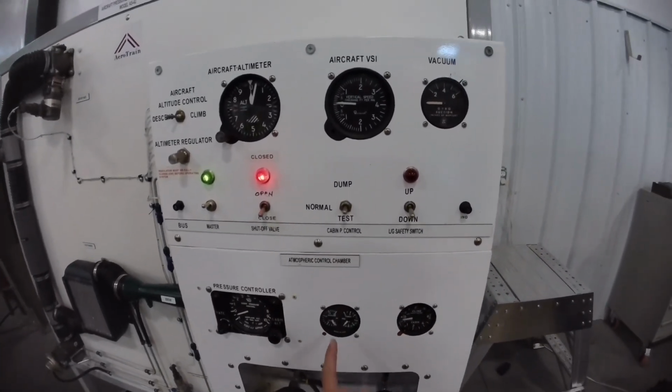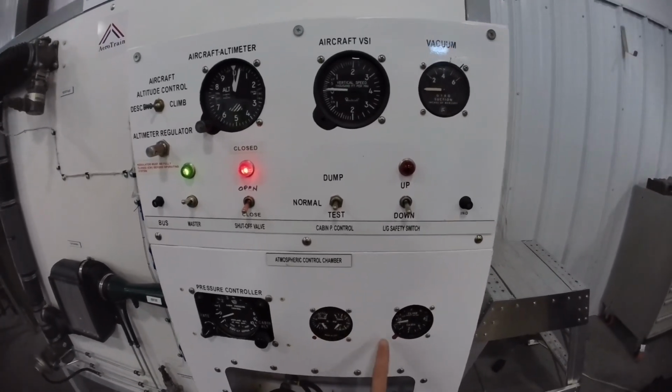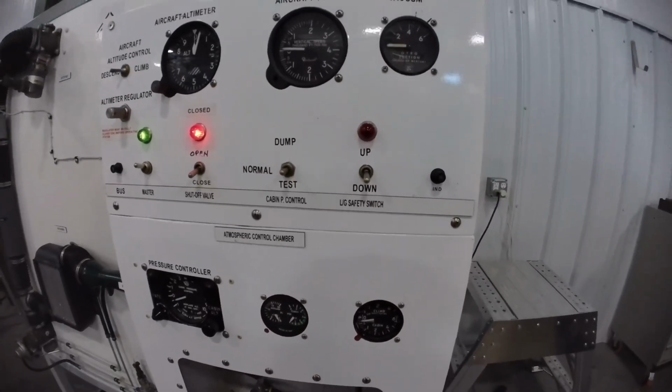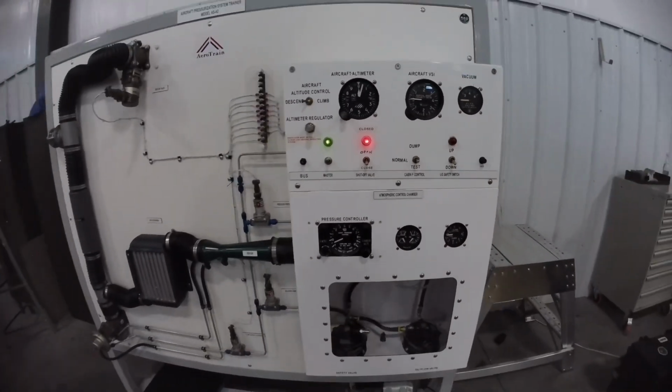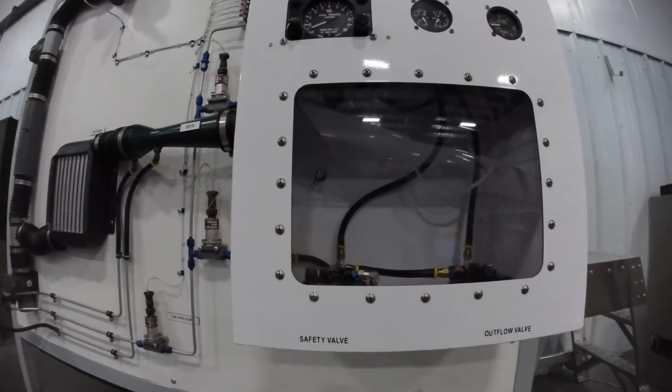We have the cabin PSI, the pounds per square inch, along with cabin differential pressure, which is the difference between the outside ambient air and the inside of the cabin. And then we have our vertical speed indicator for the cabin. The portion here represents the pressurized area of the cabin.